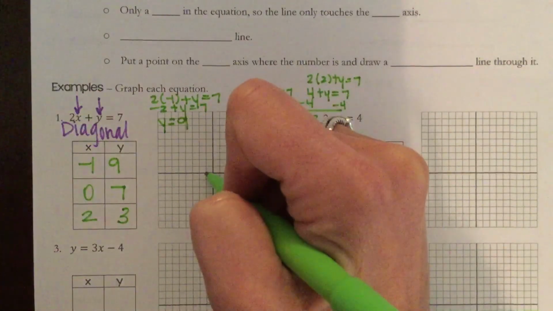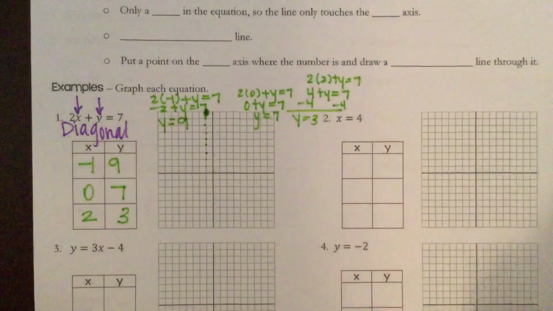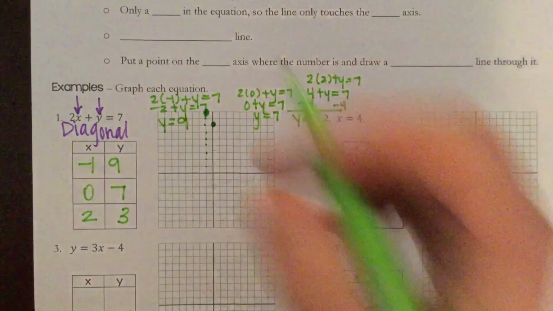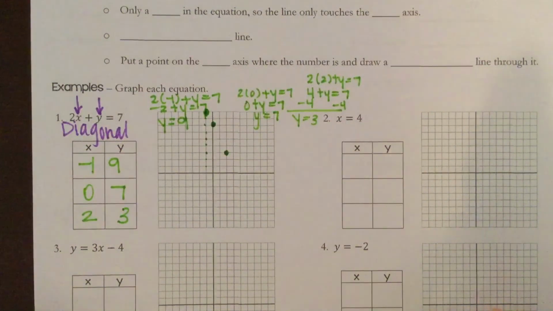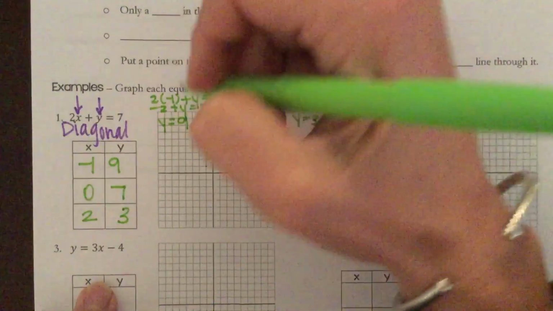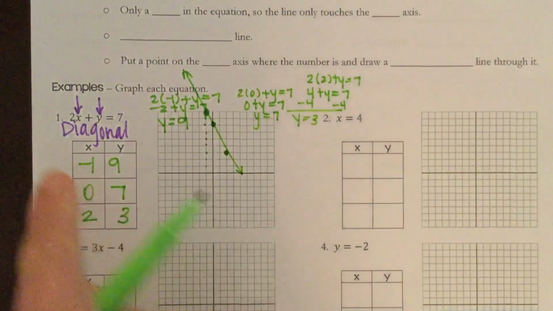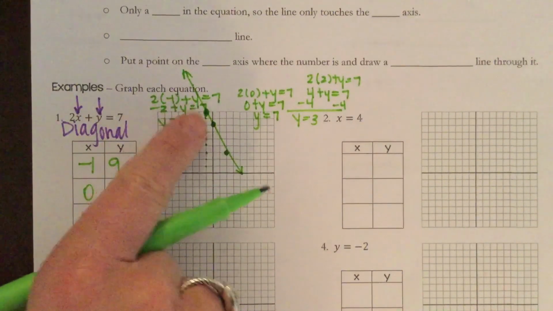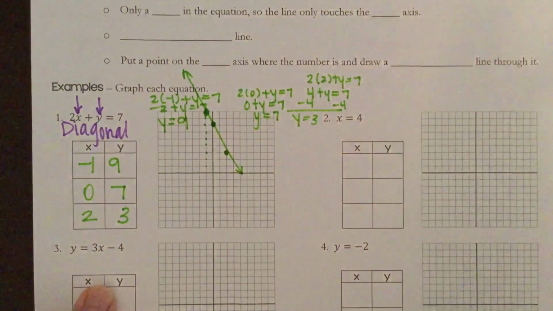When I plot the points, -1, 9 is located right there. 0, 7 is located right there. And 2, 3 is located right here. Those 3 points do appear to lie on a diagonal line, so we will connect those points. And again, we said it should be diagonal because there is an x and a y in the equation, so the line ultimately has to touch both the x and the y axis somewhere. Diagonal line. We're going to, for now, graph that with a table.